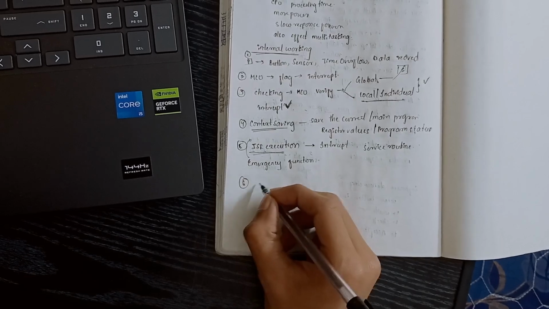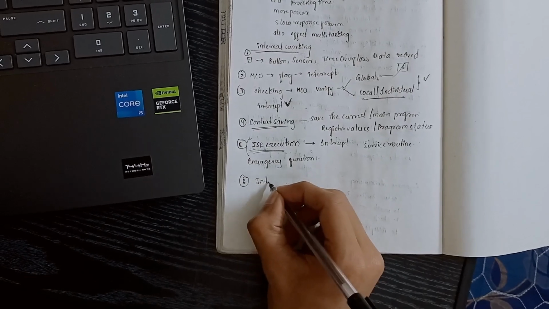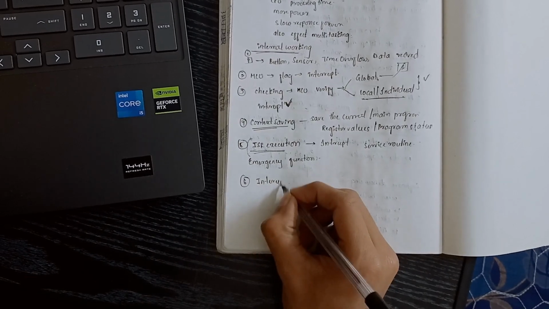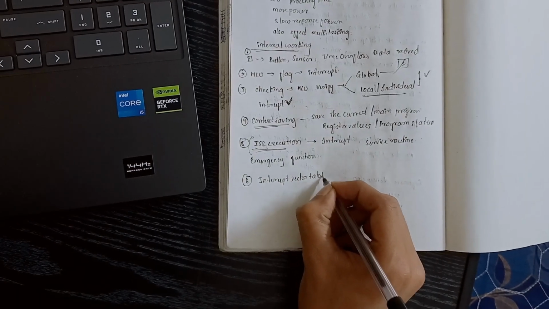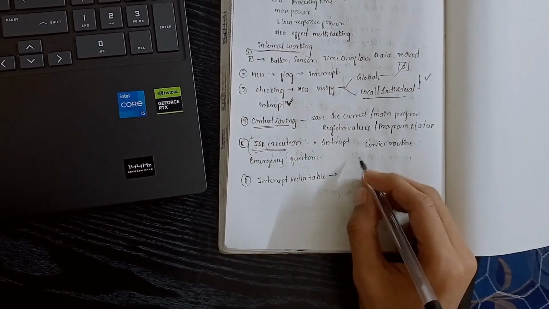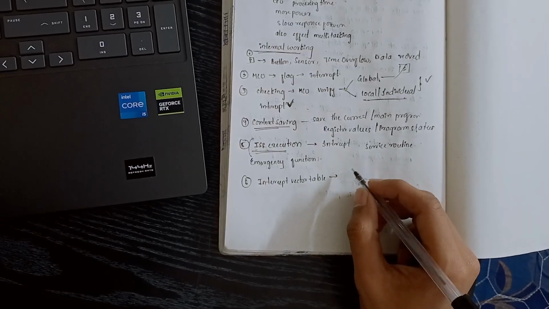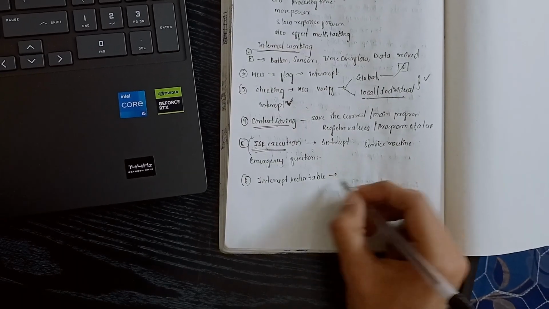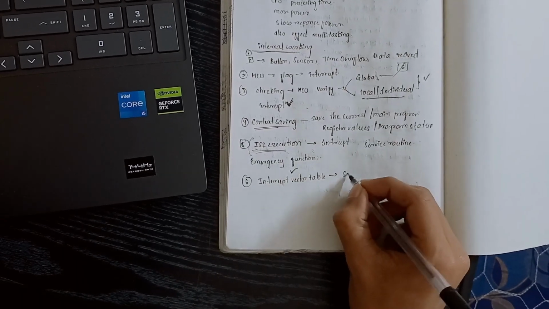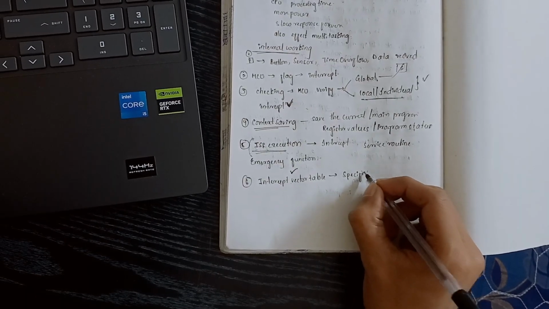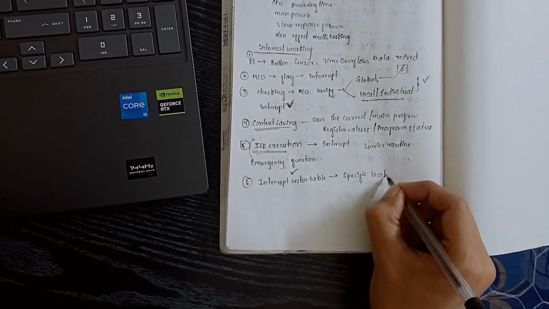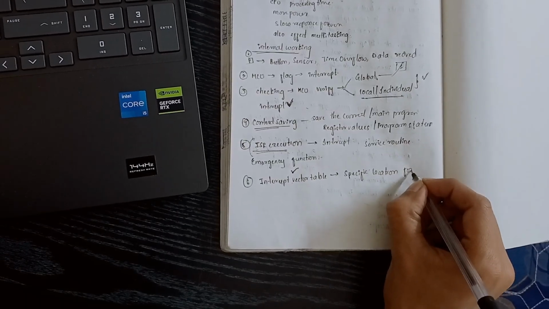Sixth is the interrupt vector table. Every interrupt has an address, a specific memory location, which is known as the interrupt vector table, a specific location for each interrupt.